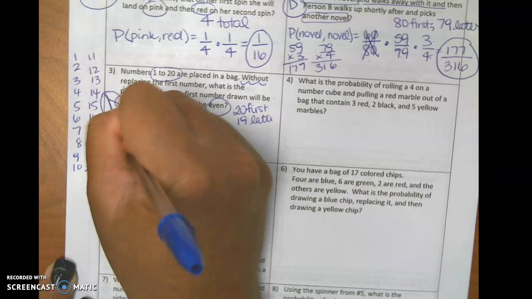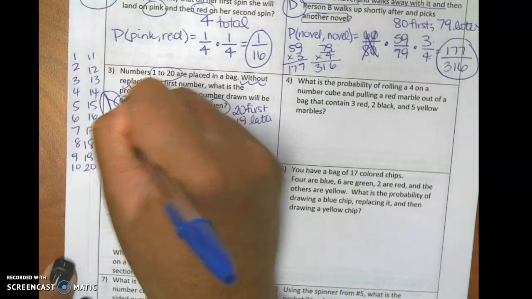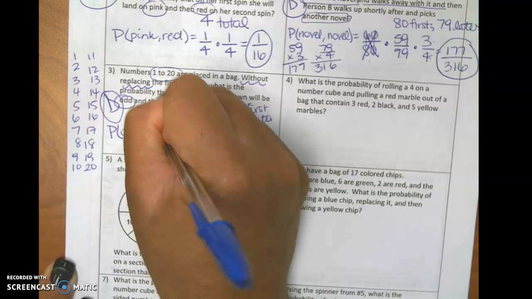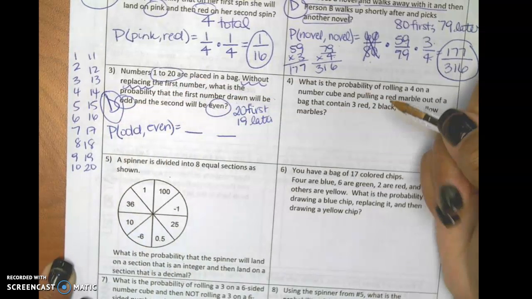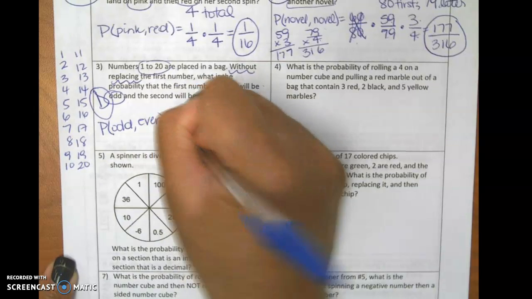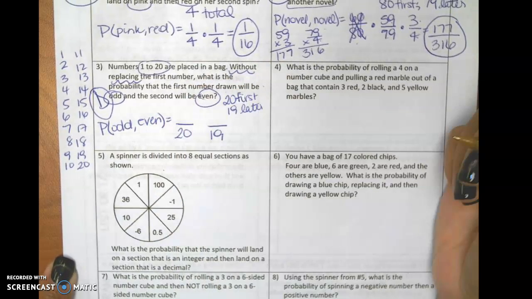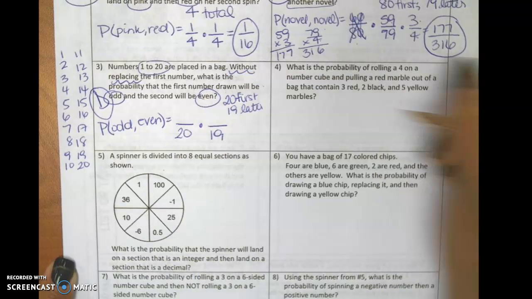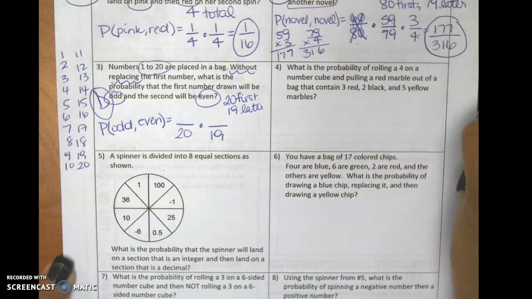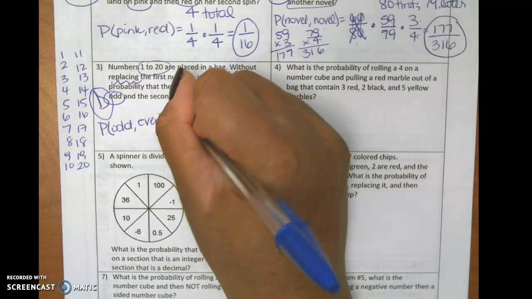Okay, probability of odd, then even. What are my denominators? Good. What am I going to do with the two fractions? Multiply and simplify, yes. How many odd numbers do I have? 10. Where does the 10 go? 10 out of 20.